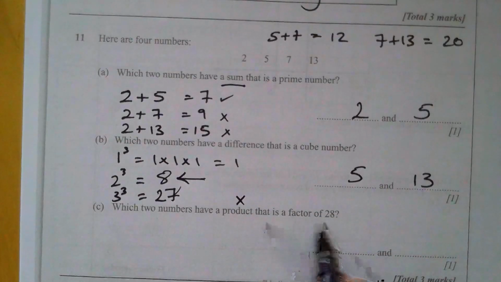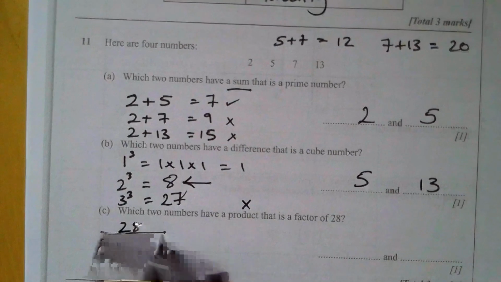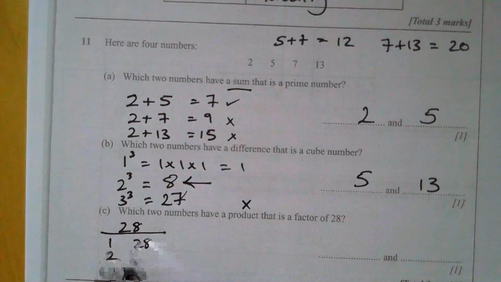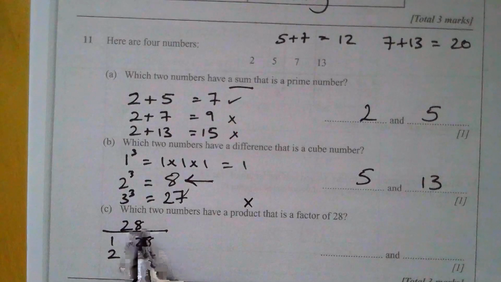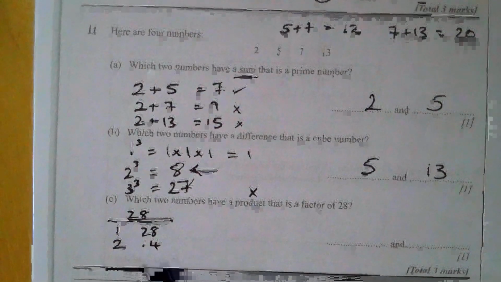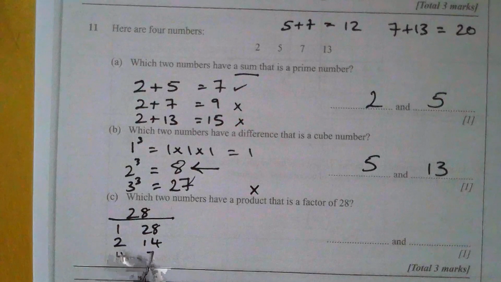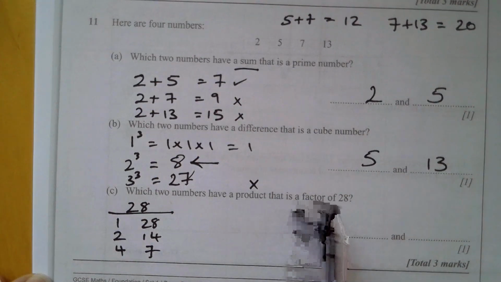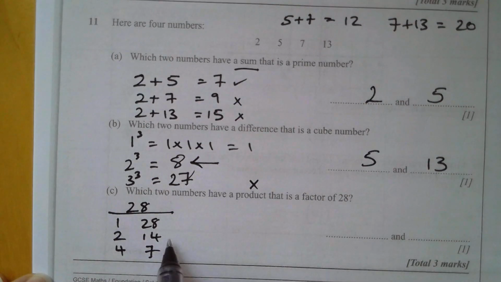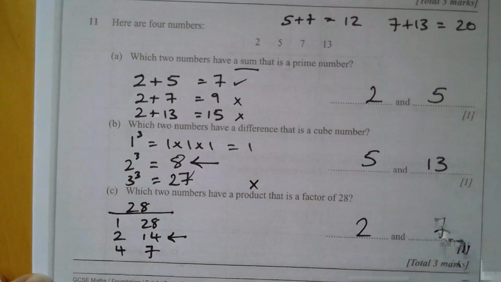Which two numbers have a product? Product means multiply. Factor of 28, let's write out all the factors of 28. 3 doesn't go because you add those two digits together, it's not a multiple of 3. There they are. So which two numbers in the list above have a product, so multiply together to make a factor of 28? 14. 2 multiplied by 7 equals 14.